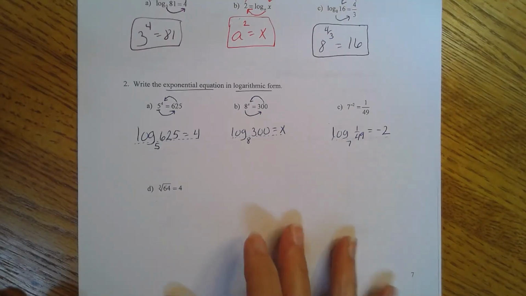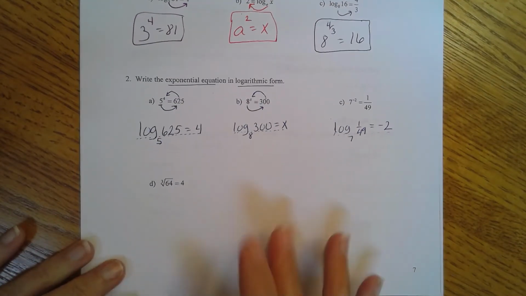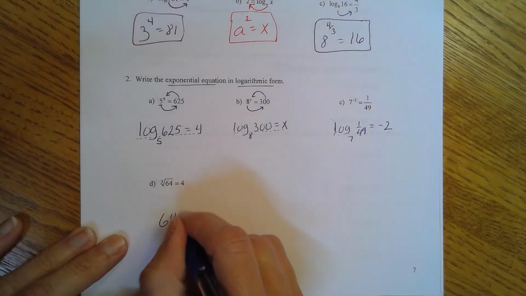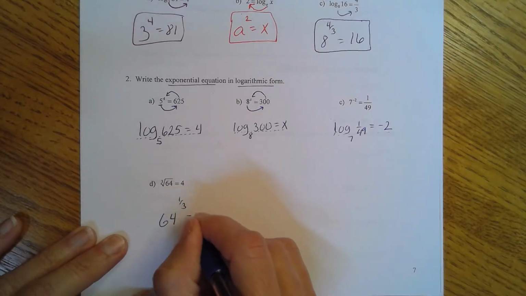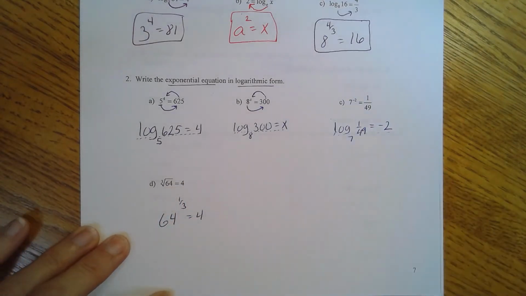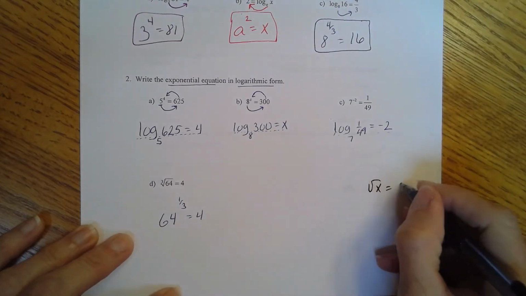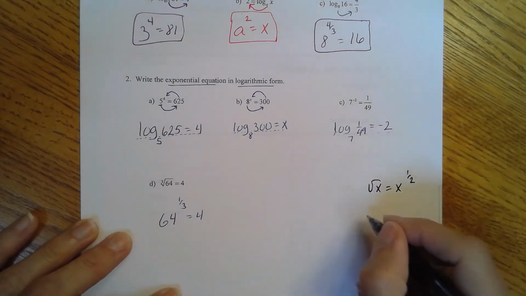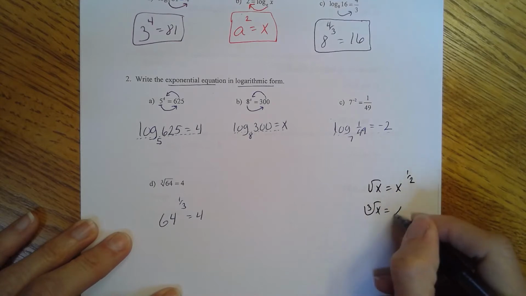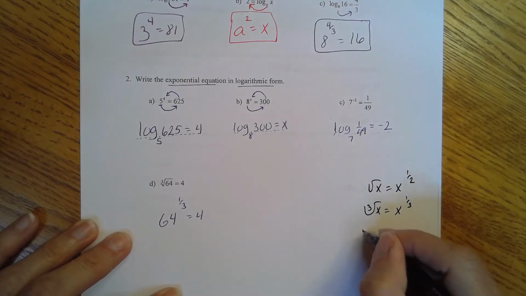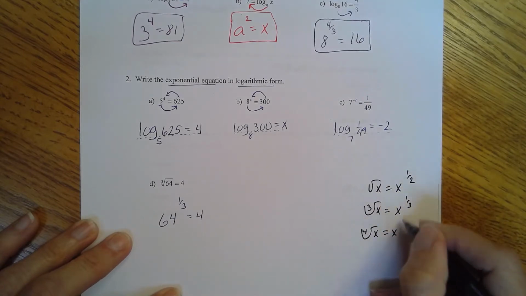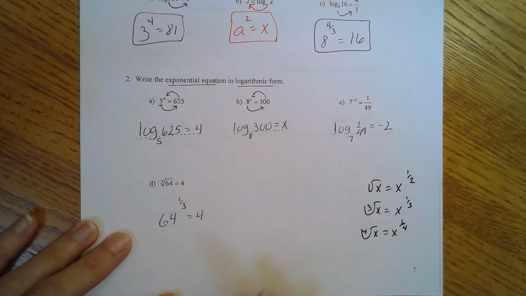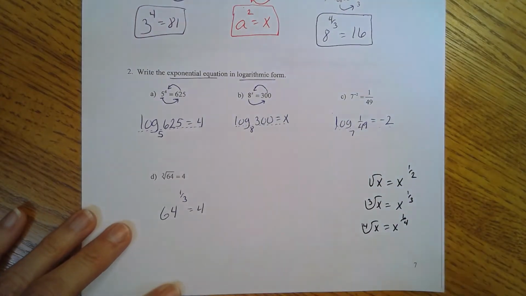But you should know what the cubed root looks like as a power. So that's really 64 to the 1/3. So let's just make sure we remember some of these things. If we had the square root of x, that's really x to the 1/2. If we had the cubed root of x, that's really x to the 1/3. If we had the fourth root of x, that's really x to the 1/4. So anytime you have a radical, it can be rewritten as a fractional exponent.